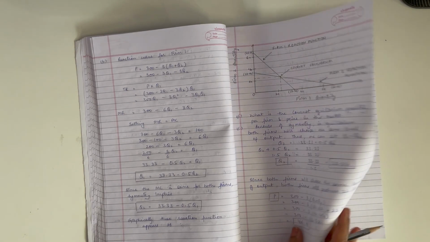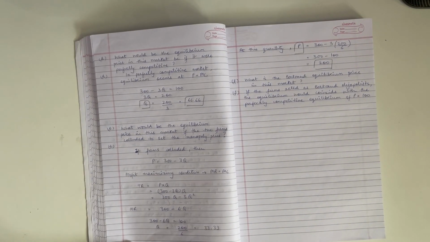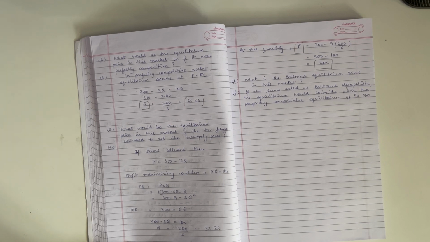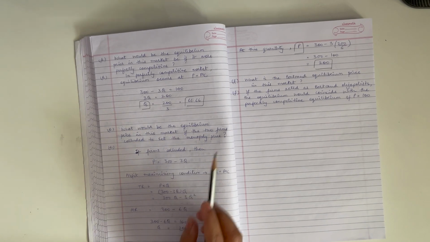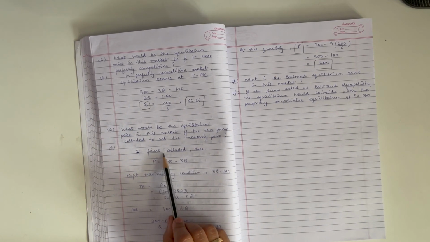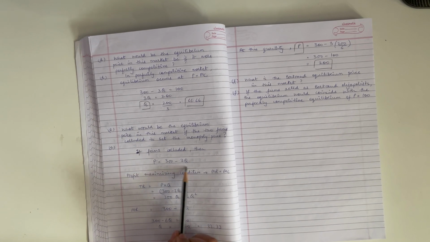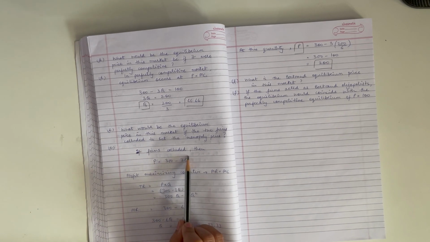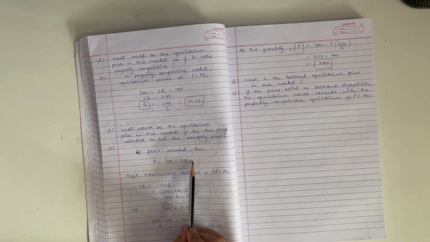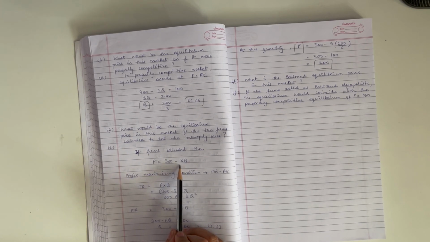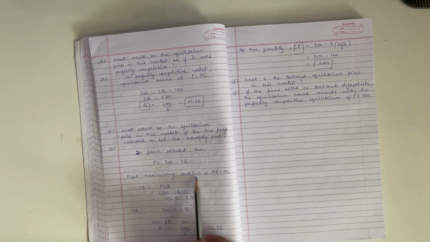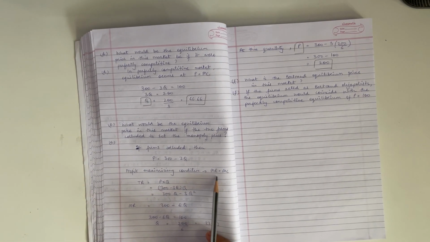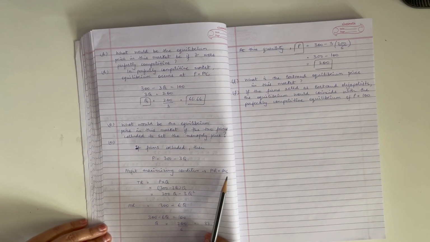All right. The E part says, what would be the equilibrium price in this market if the two firms colluded to set the monopoly price? So now what happens when two firms collude, then your demand function basically becomes this. So it's no longer Q1 plus Q2 since they have colluded. So P equals 300 minus 3Q. The profit maximizing condition in a monopoly is MR equals MC.